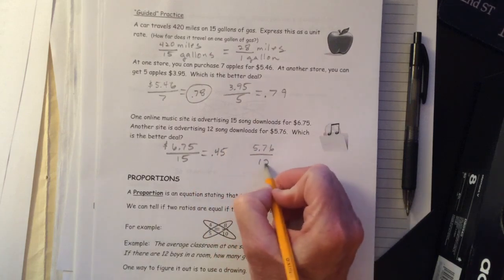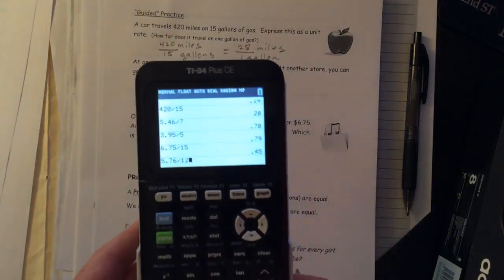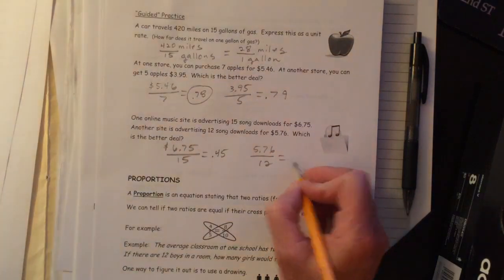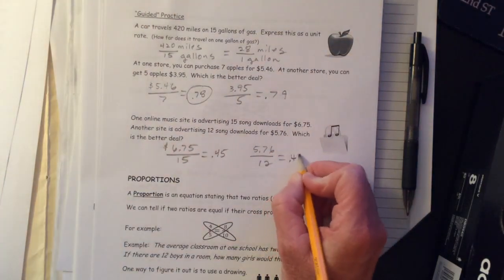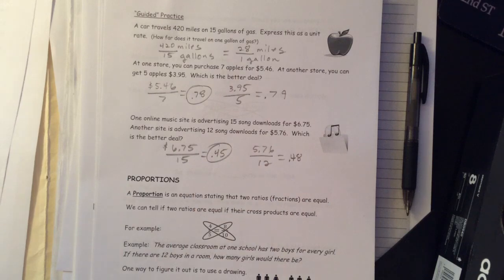Let's see what the other one is. $5.76 divided by 12 is $0.48. That's too much. This is the better deal.